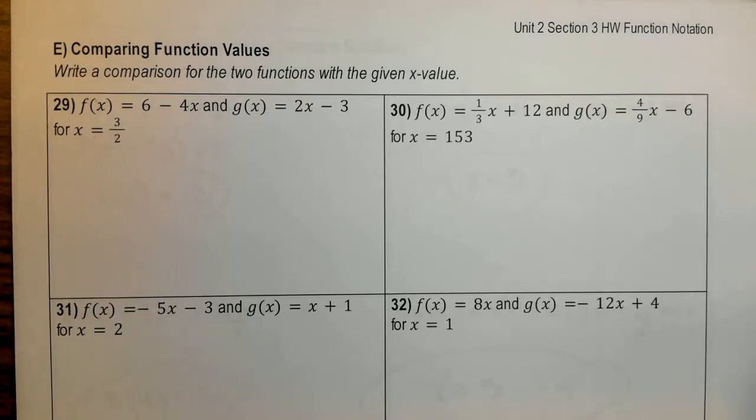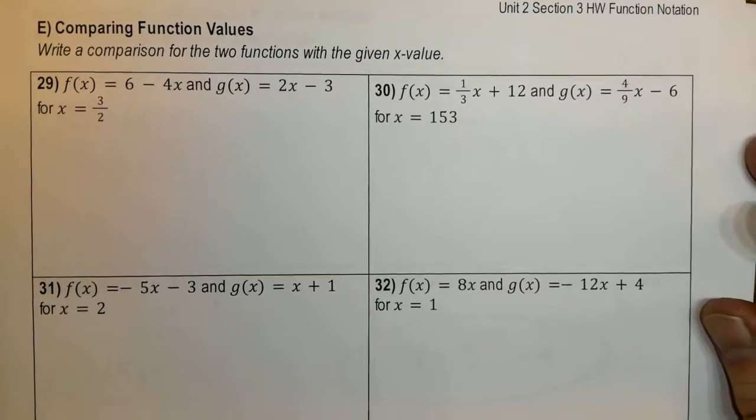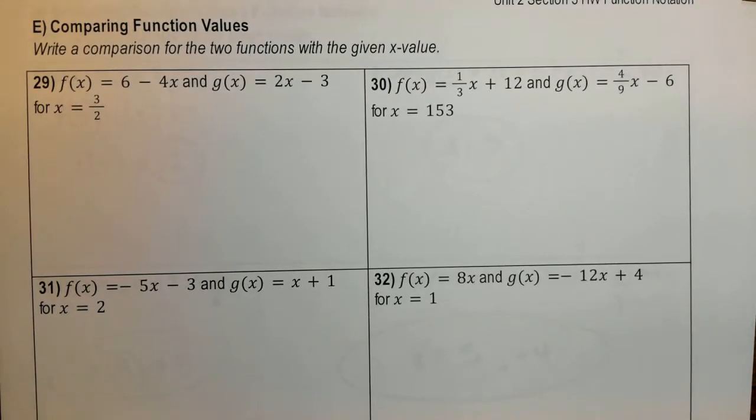Alright, this is Unit 2, Section 3 homework. This is the back page, 29 to 36. Alright, so we're comparing function values. The directions say write a comparison for the two functions with the given x value.